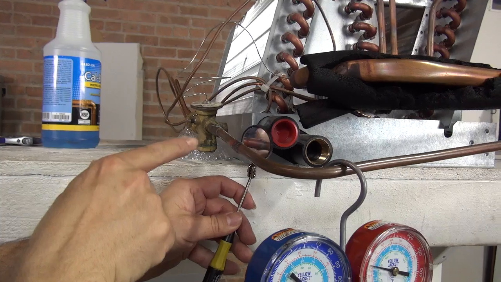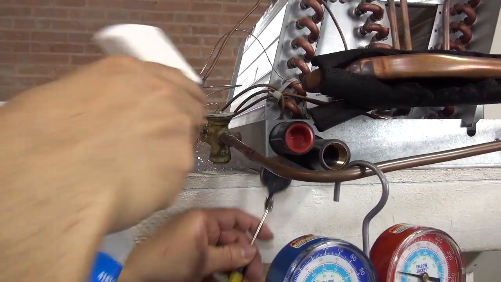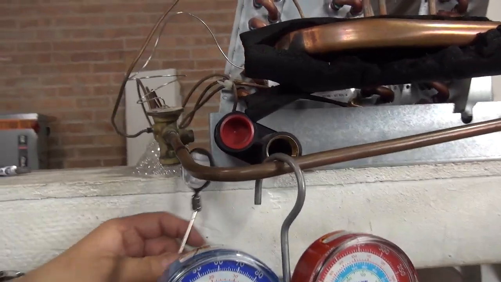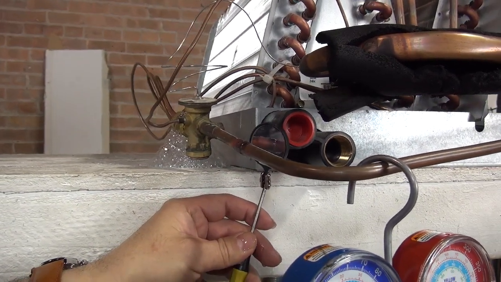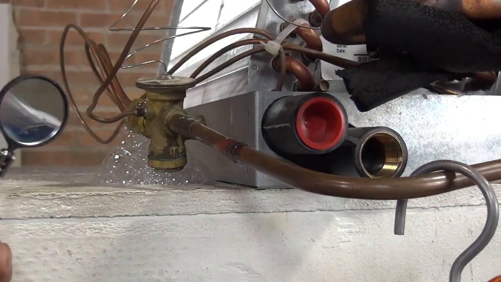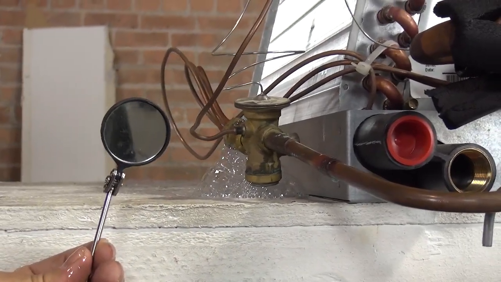This is an example here. So you can actually use the mirror. You can put some bubbles, go behind it. Oh, yeah, there's no leak over there. Everything looks good. And this is the purpose of using the mirror. Cool?